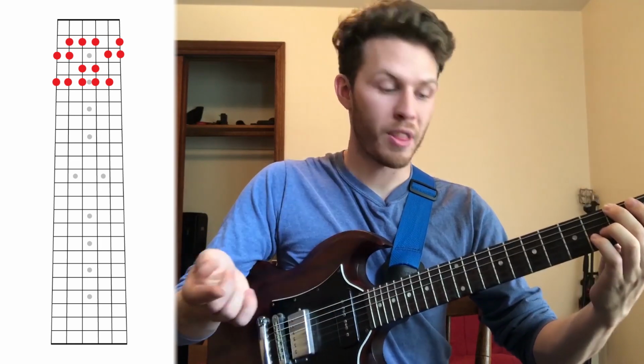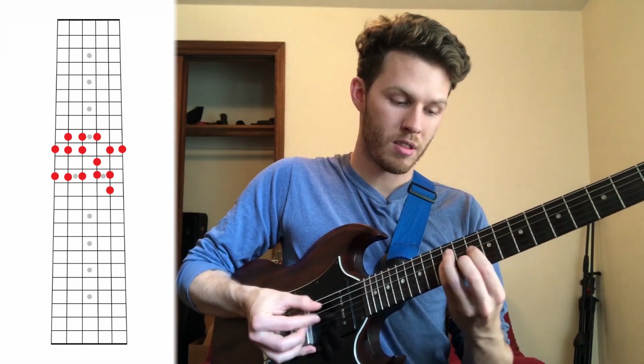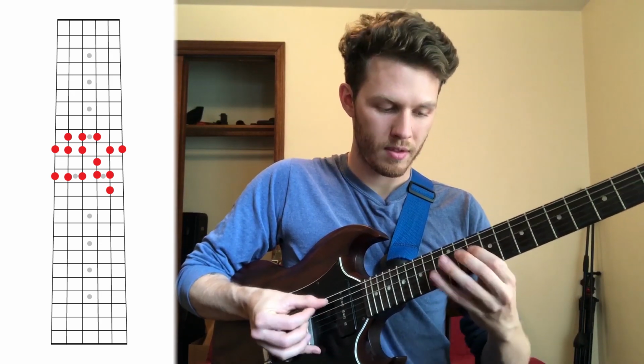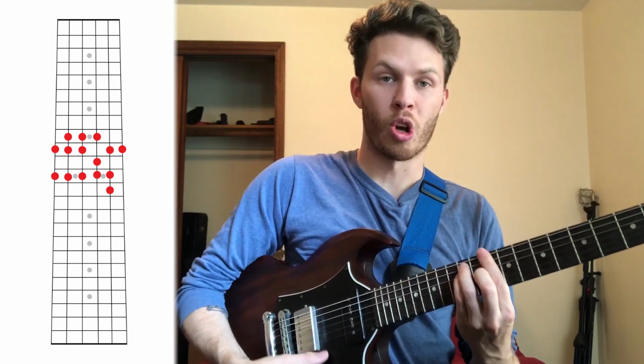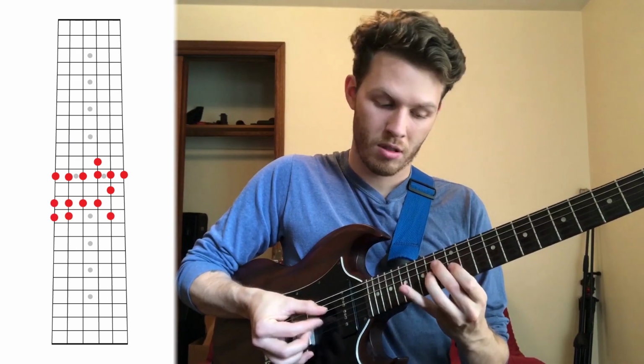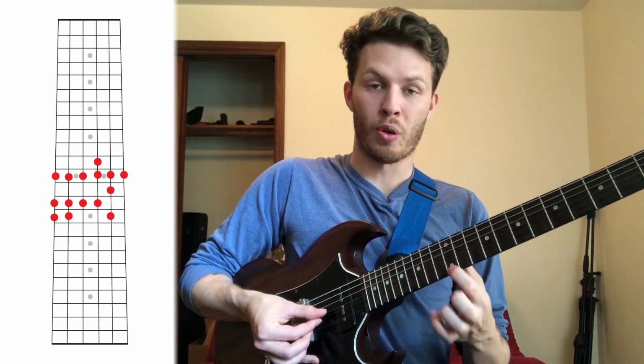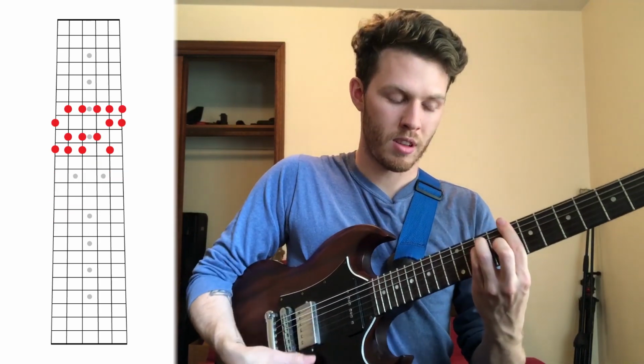Then you're going to go up to the 5th chord, and you're going to play the 5th mode. Then you're going to go up to the 6th chord and play the 6th mode. And you're going to go down to the 4 chord and play the 4th mode.